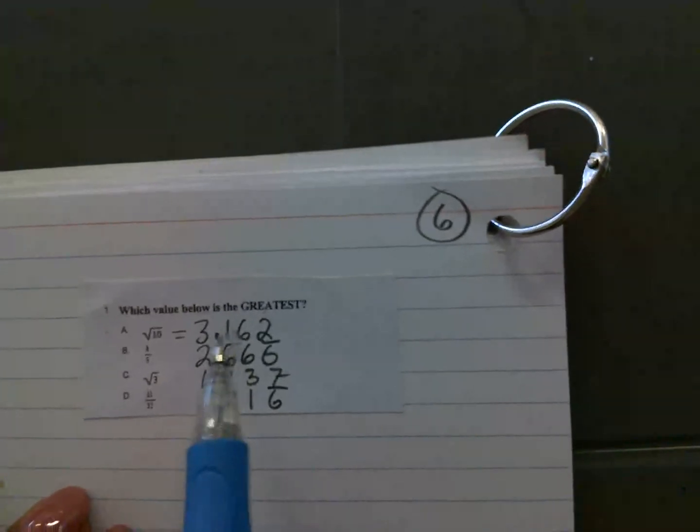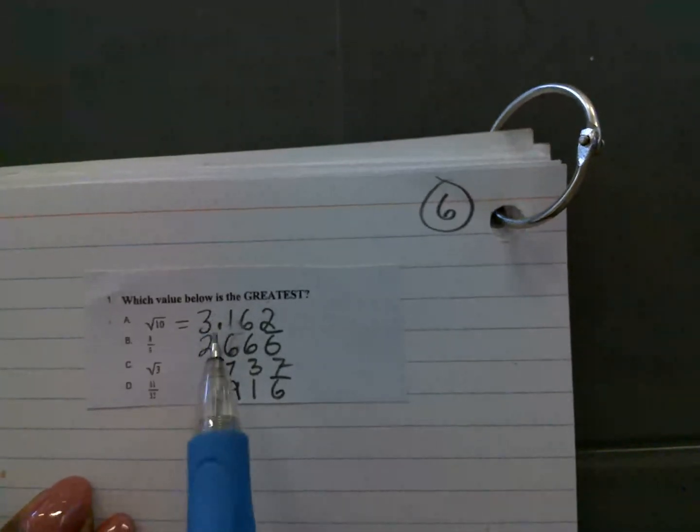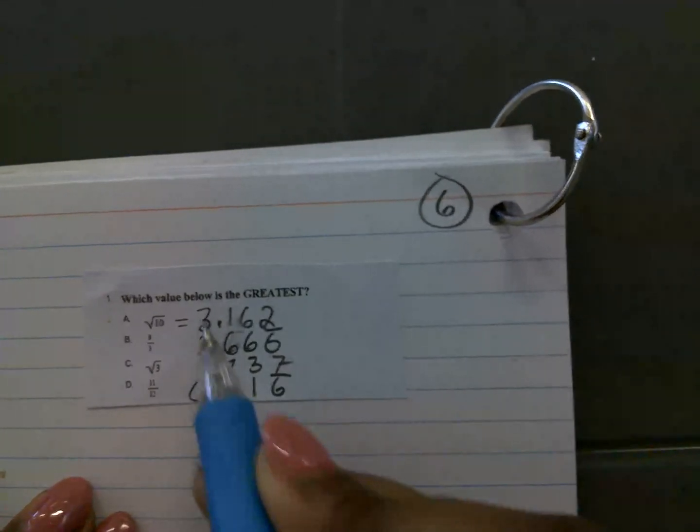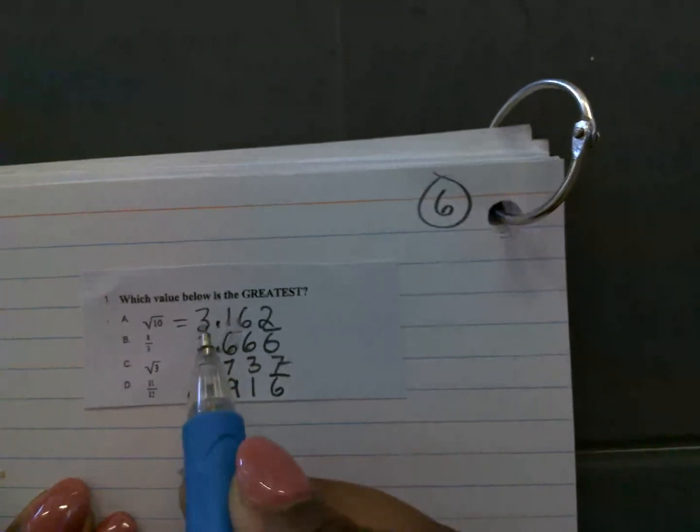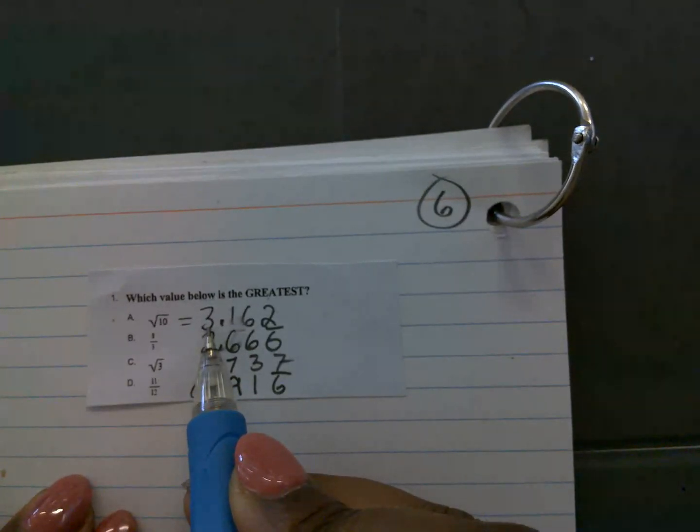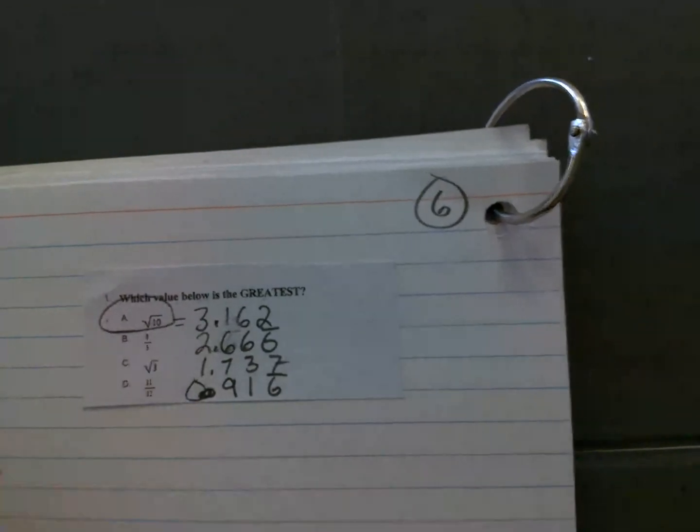All right, so look at these. Start from left to right when you compare. The one that is the largest has a 3 in this place, so our answer is going to be the square root of 10. That's the one that's the largest. Any questions about how to convert all of your numbers to decimals and then compare? I'm going to pause for the calls to give us a chance to make corrections.